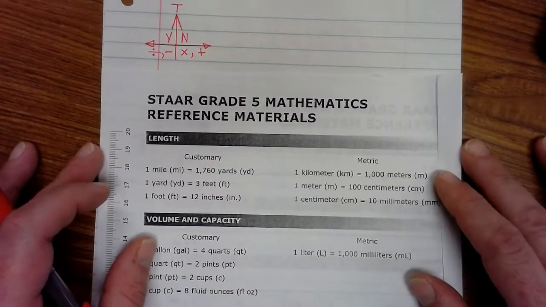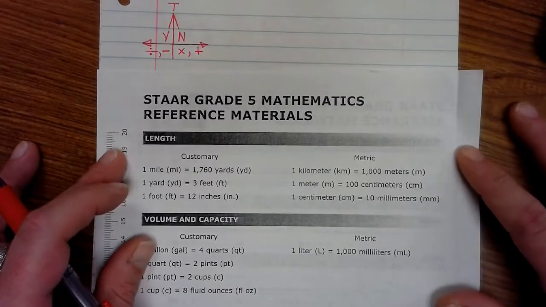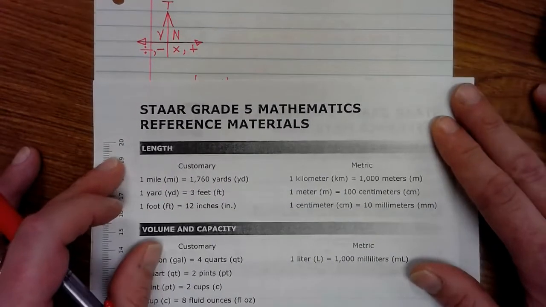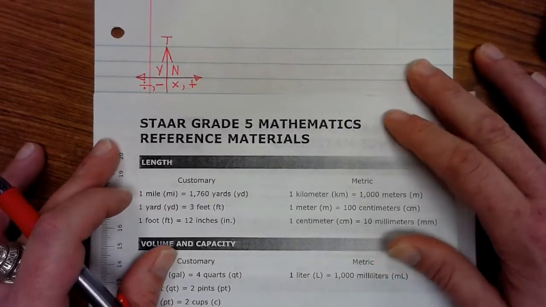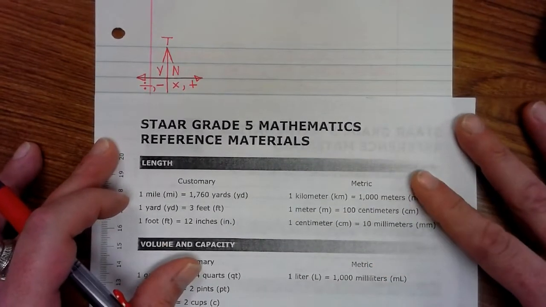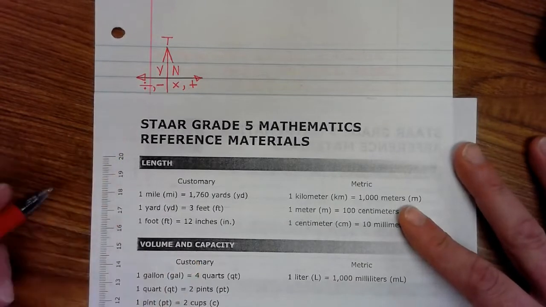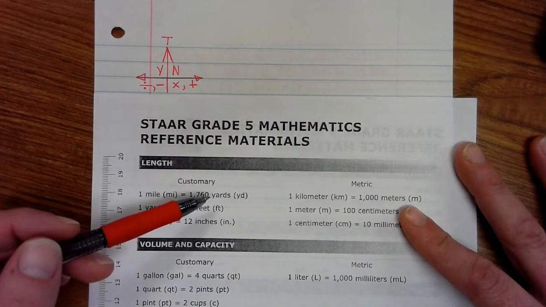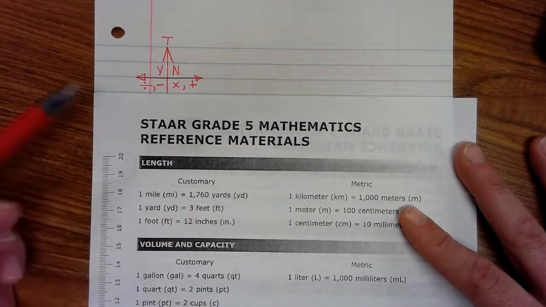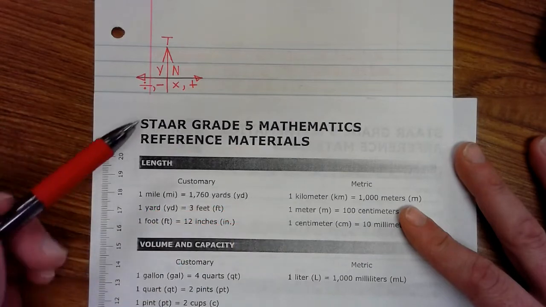I also need you to be very aware that just because a question has a measurement on it does not mean you will convert the measurement. For example, if I have 2 miles and 16 people, how many miles did all 16 people run together?